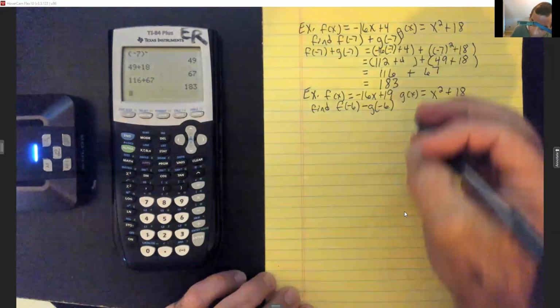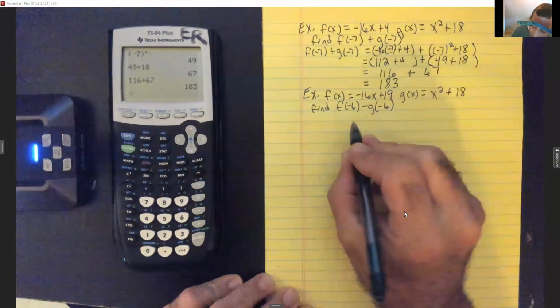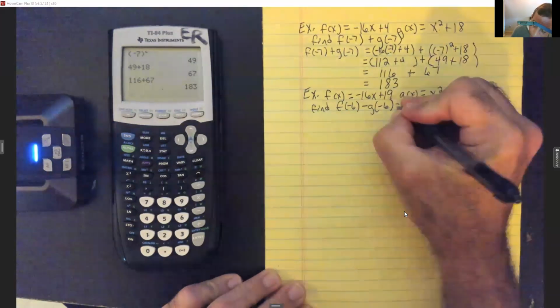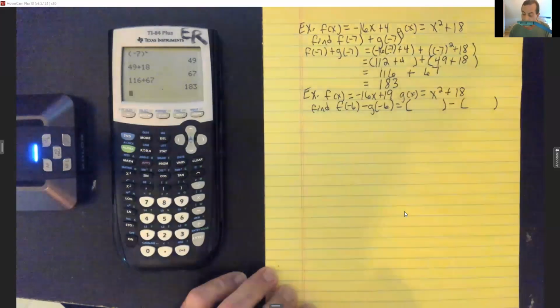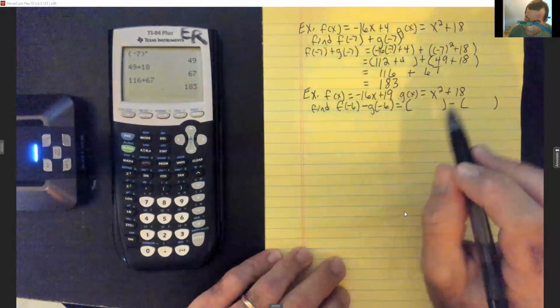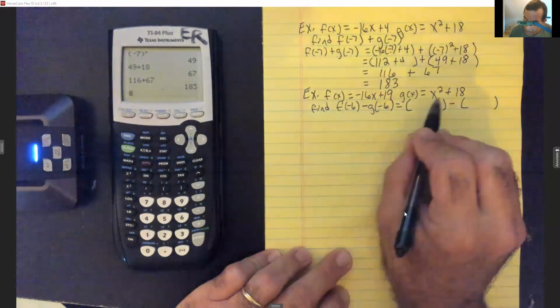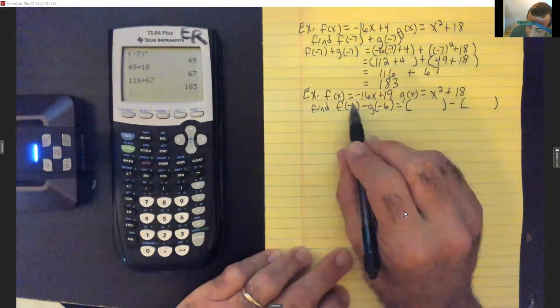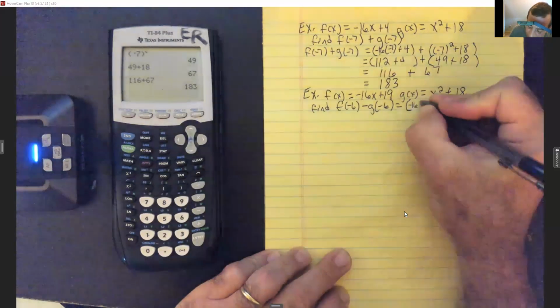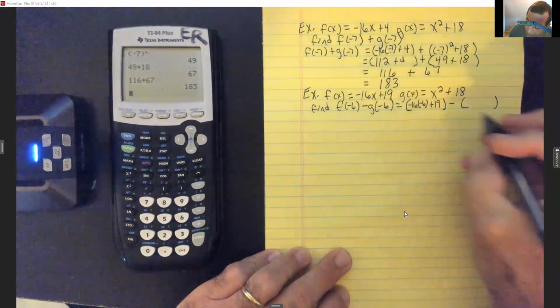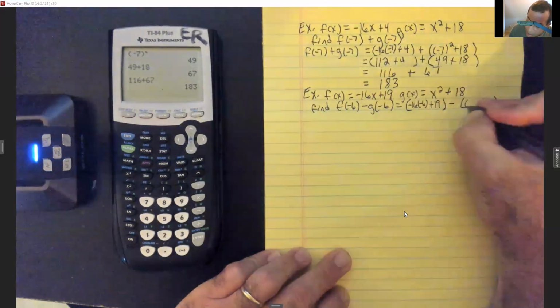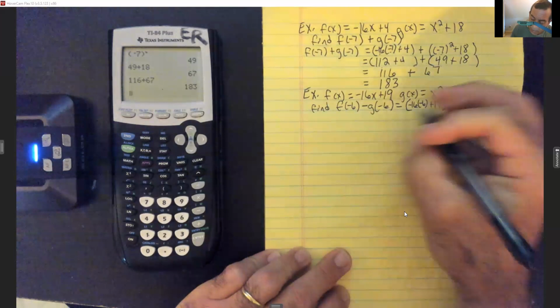So I know my f of negative 6 minus g of negative 6 is going to equal my first parentheses minus my second parentheses. My first parentheses, I'm going to replace these x's with negative 6's. So I got negative 16 times negative 6 plus my 19. And then over here, I got negative 6 squared plus 18.